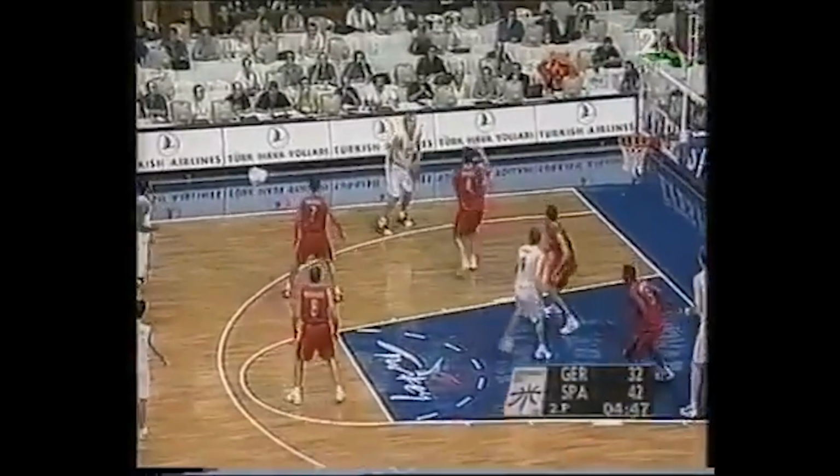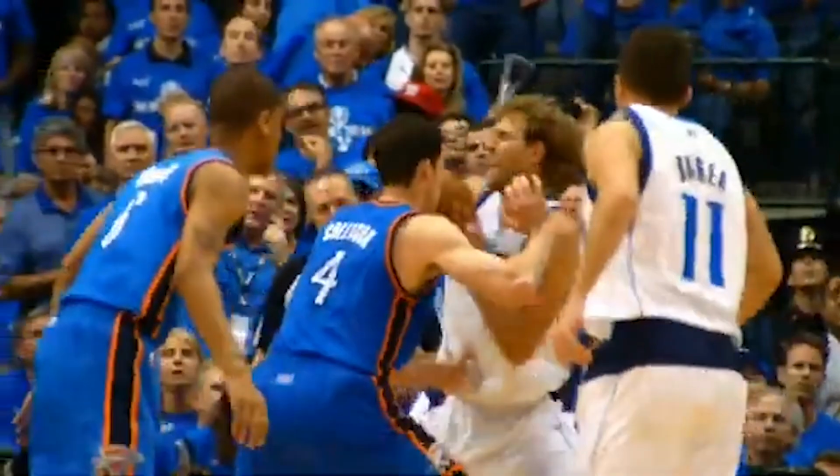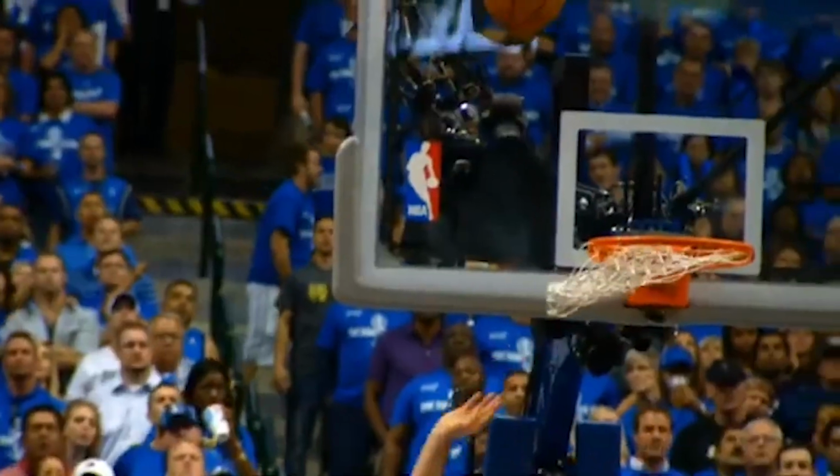Dirk Nowitzki, a European player who transitioned to the NBA, had to adjust from the team-oriented and physical style of European basketball to the more individualistic and athletic NBA. His success in the NBA, becoming one of the greatest power forwards, showcases his ability to adapt to the different court dimensions, defensive rules, and style of play.